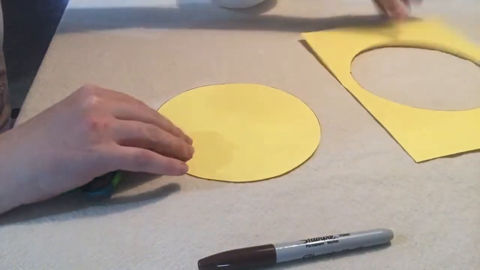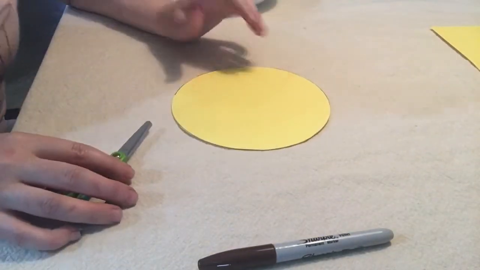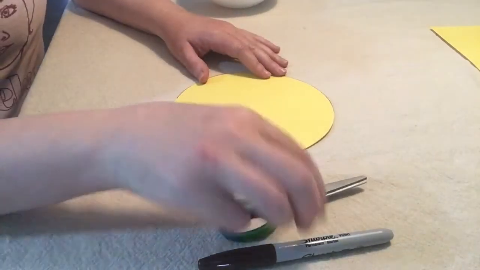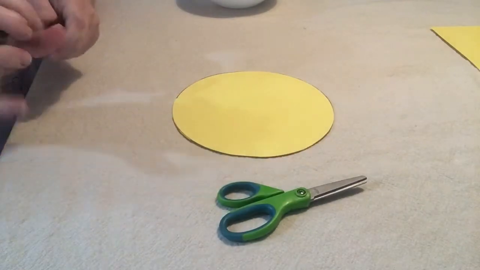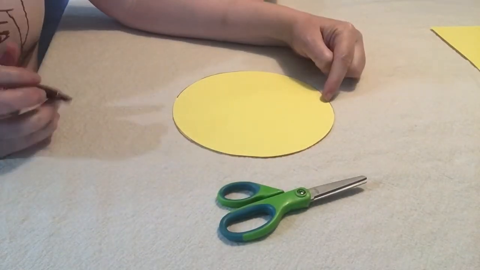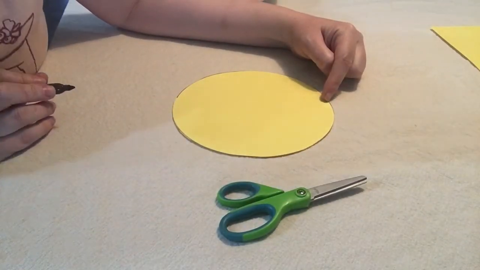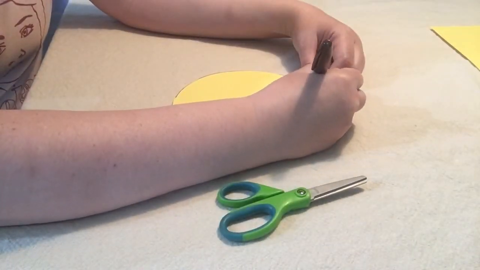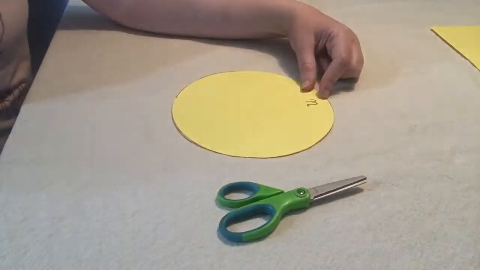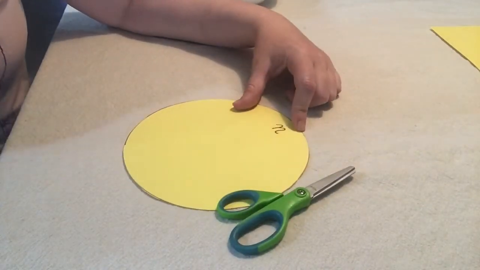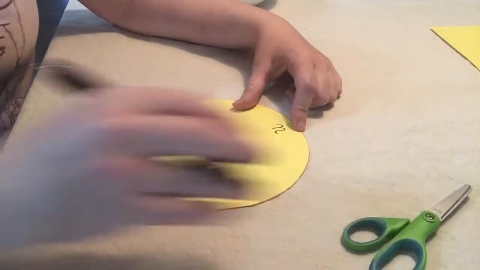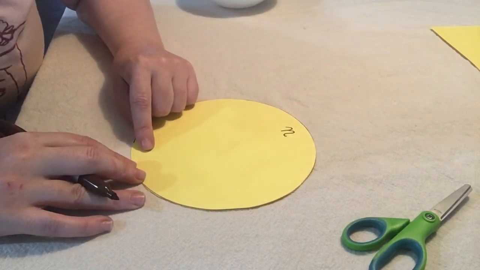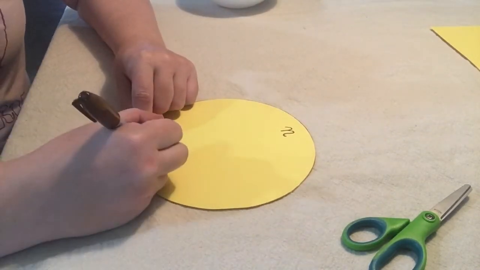Now that my circle is cut out, I'm going to label it just like a compass. At the top, I'm going to write a N for north. At the bottom, I'm going to write a S for south.